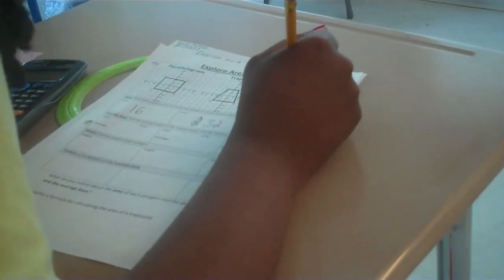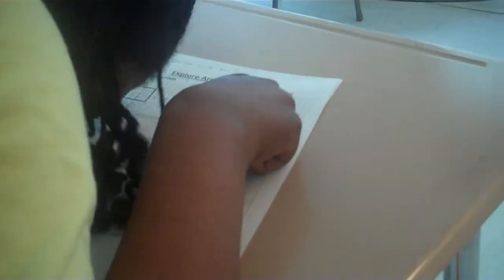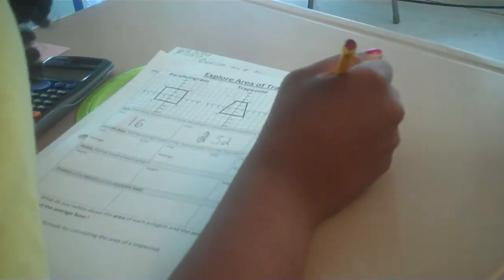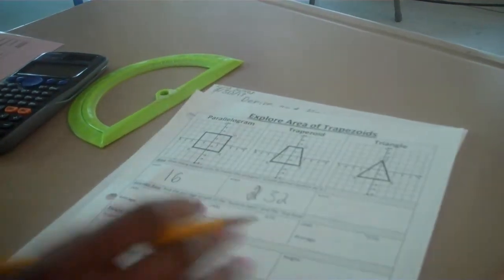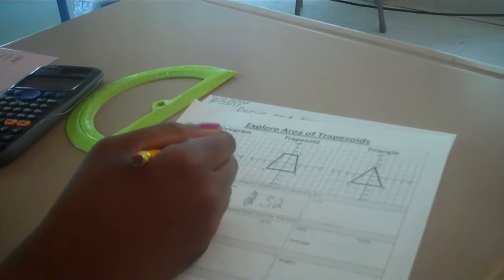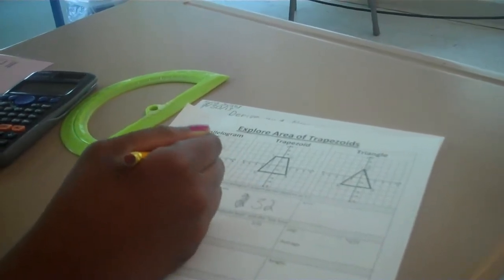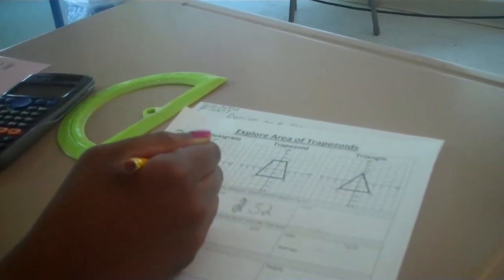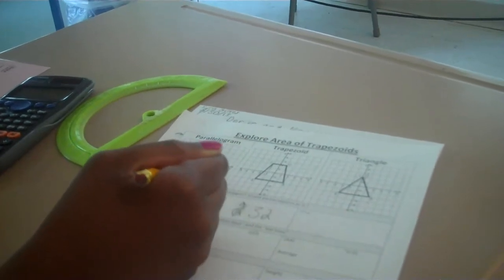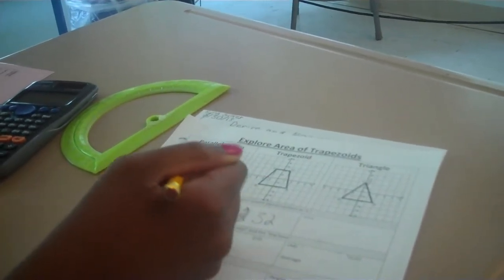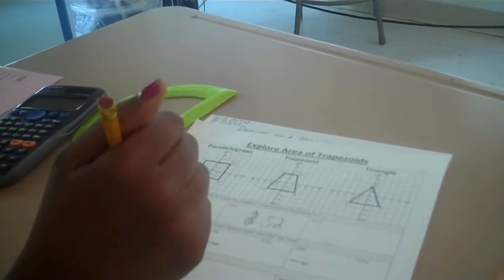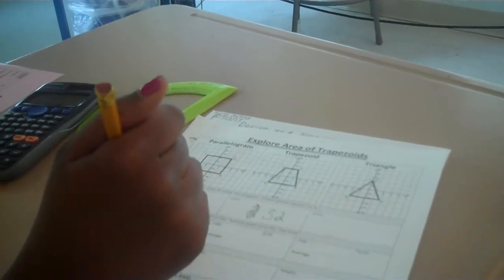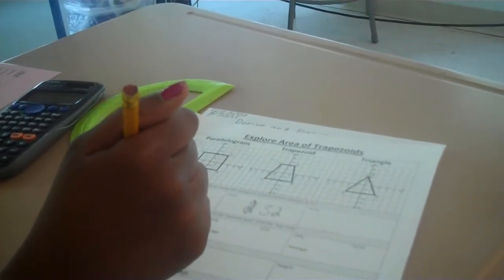Hey, Kira. Hi. You're doing great work. Thank you. Can I look at the trapezoid with you? All right. Can you count for me the whole squares inside the trapezoid? 1, 2, 3, 4, 5, 6, 7, 8, 9, 10, 11, 12, 13, 14, 15, 16. Cool. And that is the perfect number of units. You were just working on the parallelogram. Would you take a look at the trapezoid?